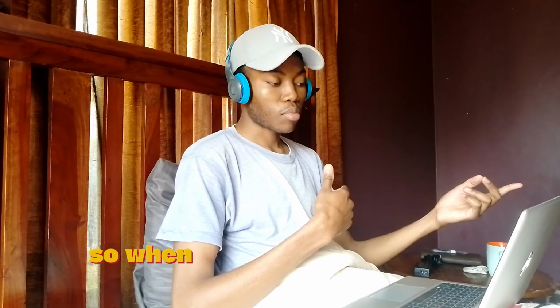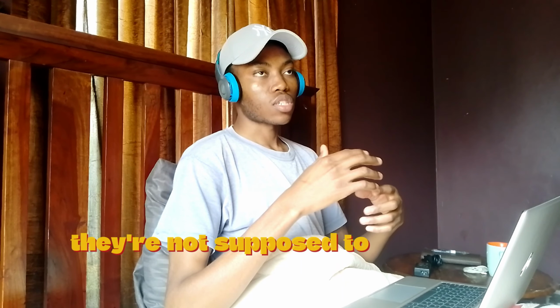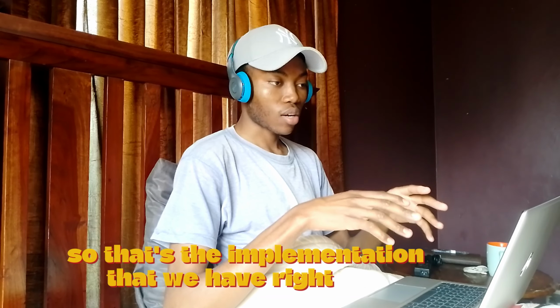For example, if a user doesn't have the permission to create an invoice, they're not supposed to see that button for creating an invoice. So that's the implementation that we have right now.